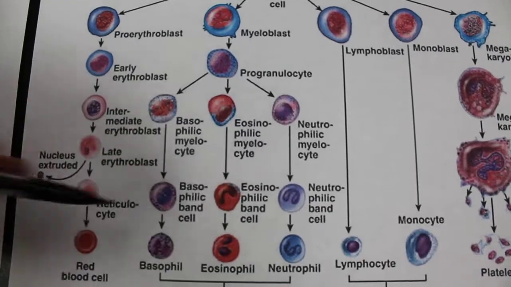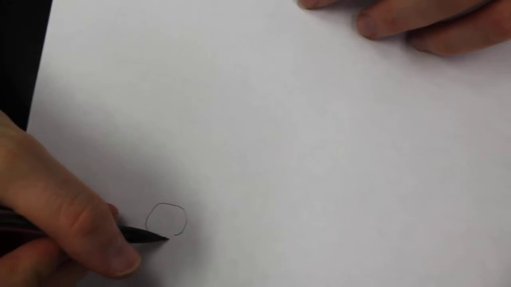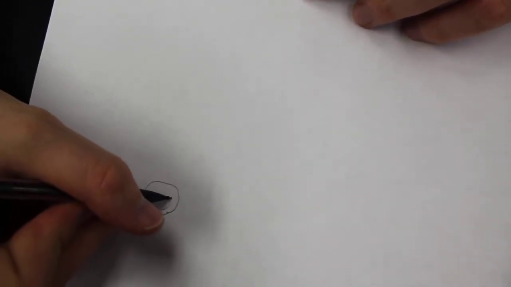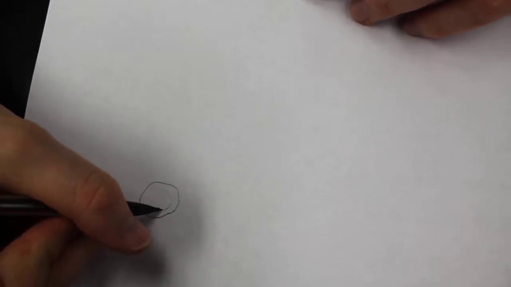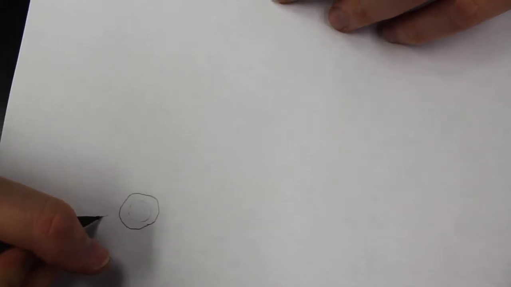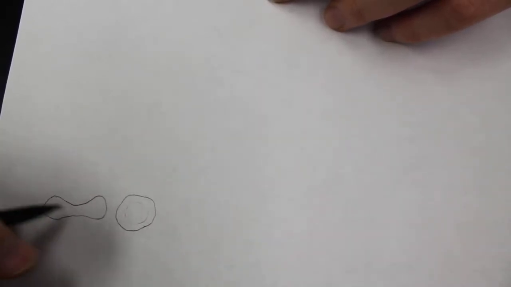Now, if you'll follow me over here, we're going to move this over here. A red blood cell is going to be a round biconcave disc. So it's going to be round and flat, and it's going to have a divot in the center.